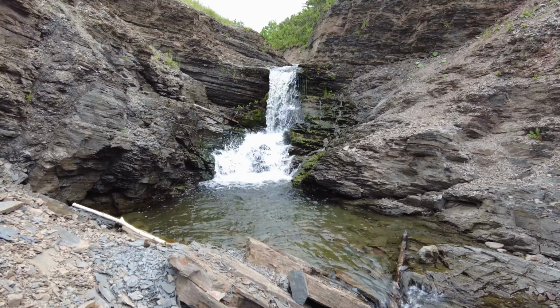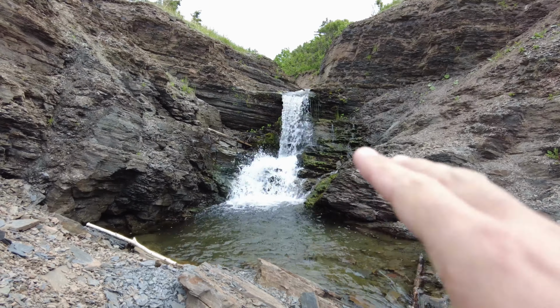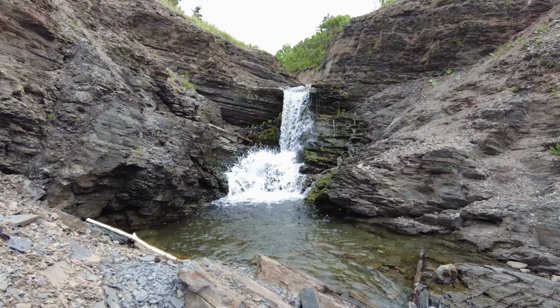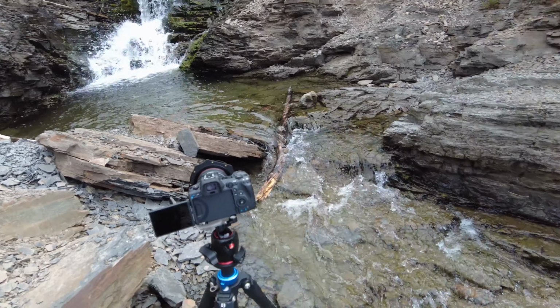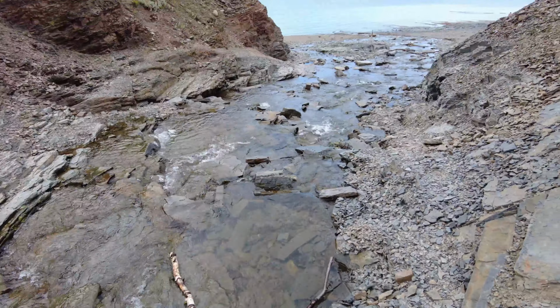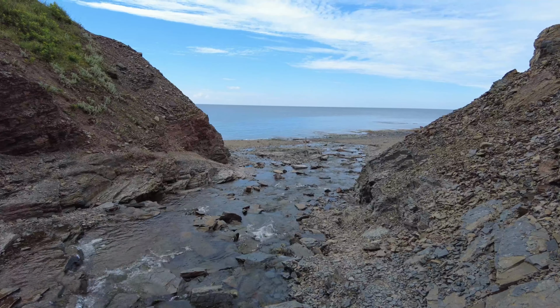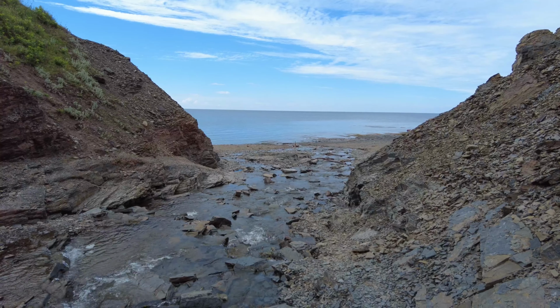So what we've got here is a pretty nice cascade leading to a fairly nice splash at the bottom there. I really do like the green moss on the right hand side, and this stream leads off and ultimately ends up out in the ocean. So I've probably only got about 20 minutes before I have to leave due to the tide coming in, so I need to be pretty quick here.